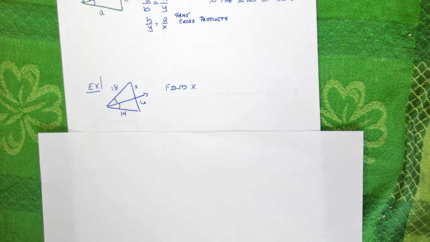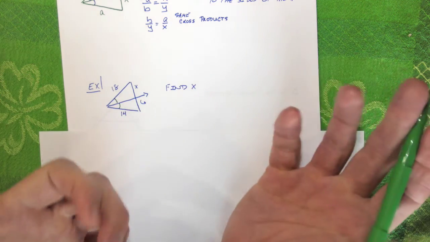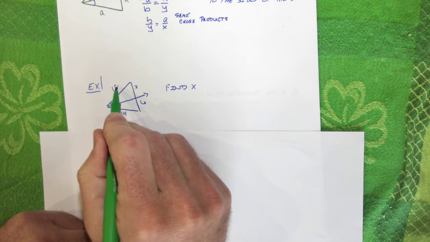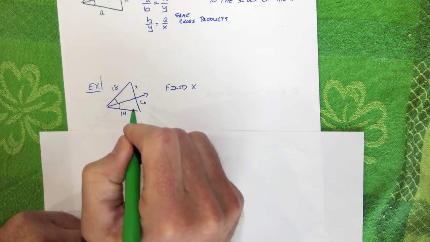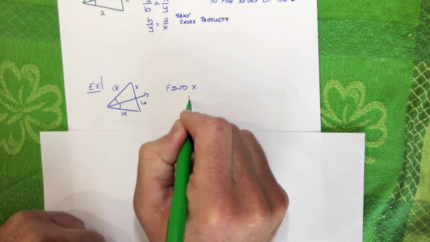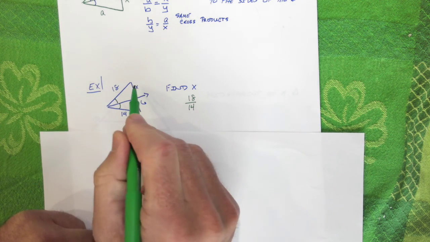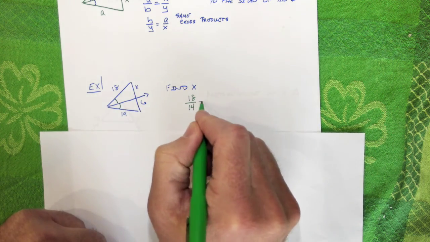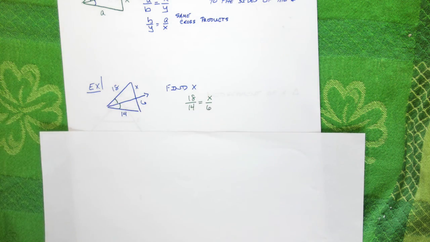We've got to find the missing side here, x. What do we know? We've got an angle bisector. So that's telling me that this side is cut proportional to the ratio of these sides. So how do I want to compare them? That's up to you. I'm going to go top triangle, bottom triangle. When I say triangle, I mean the full part, not a portion. So I'm going to go 18 over 14, and compare it, top to bottom, equals x over 6.